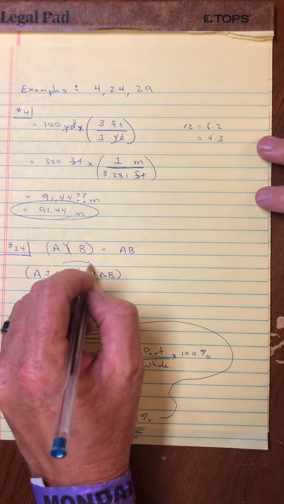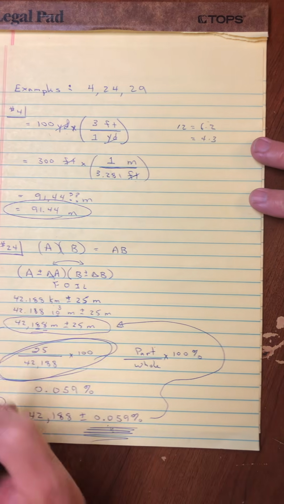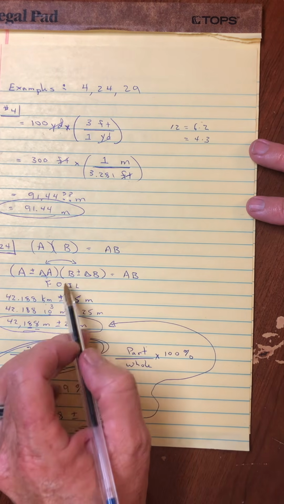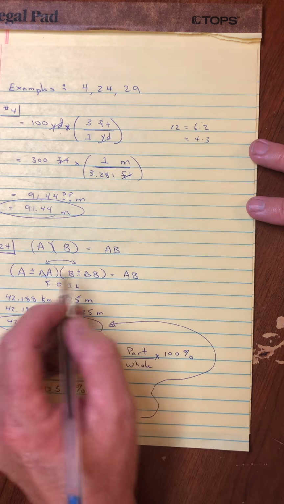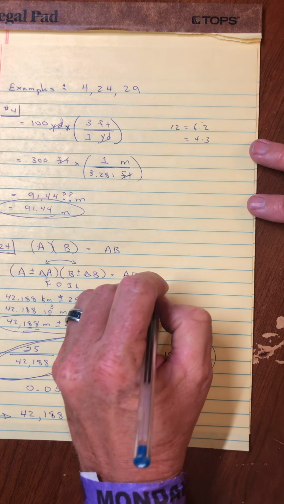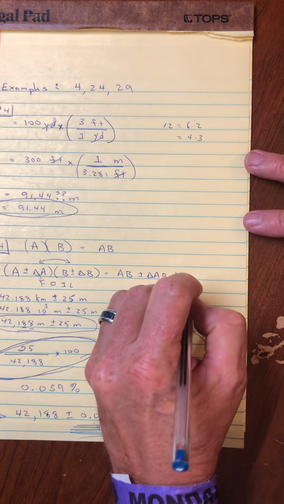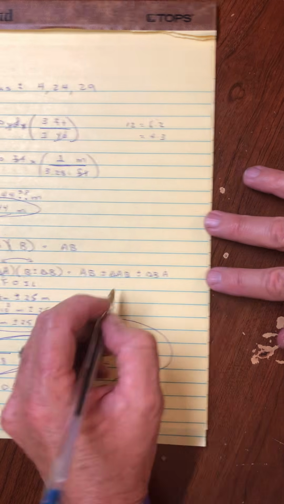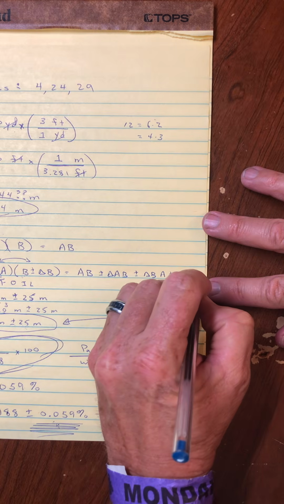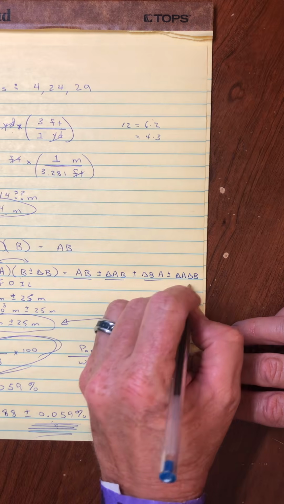If you were to multiply this out, maybe you remember a technique you learned called FOIL. You would multiply the first two together, that would be A times B. Then you would have these two, which would be plus or minus the uncertainty of A times B, and then plus or minus the uncertainty of B times A, and then finally the uncertainty of A times the uncertainty of B. And this is kind of my little proof.